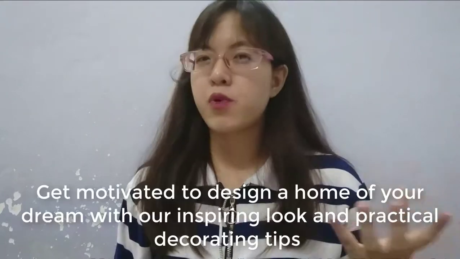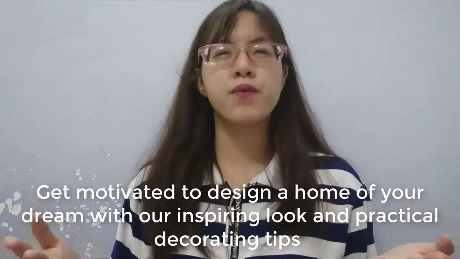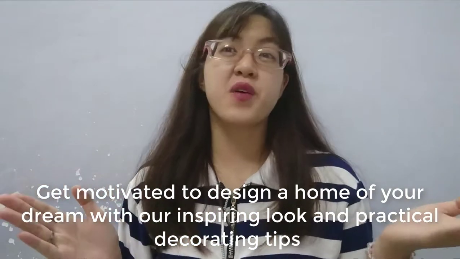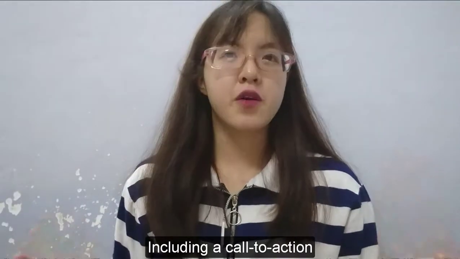For example, get motivated to design the home of your dreams with our inspiring looks and practical decorating tips. By this, you know what you will get when you click on this site, including a call to action. For example, put in words like try it for free, download for free. This will attract the attention of the customer to click on the site.